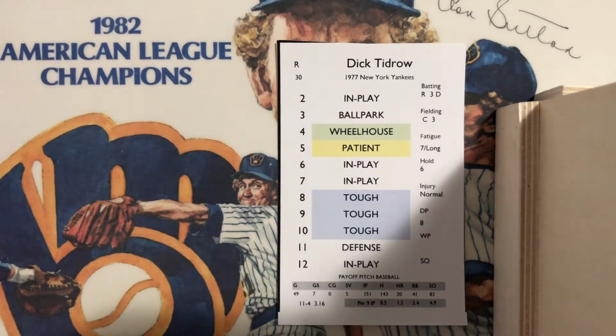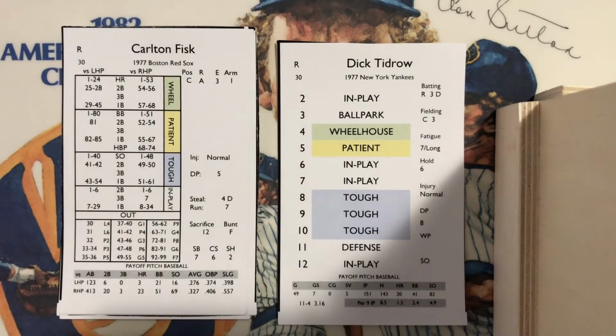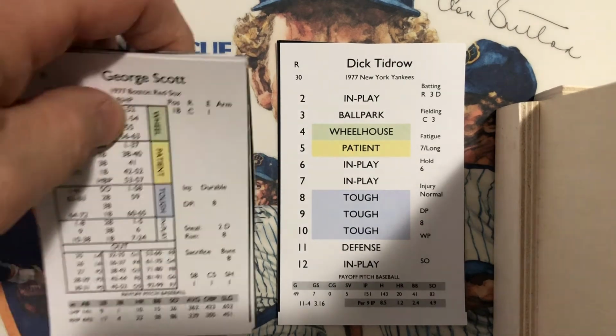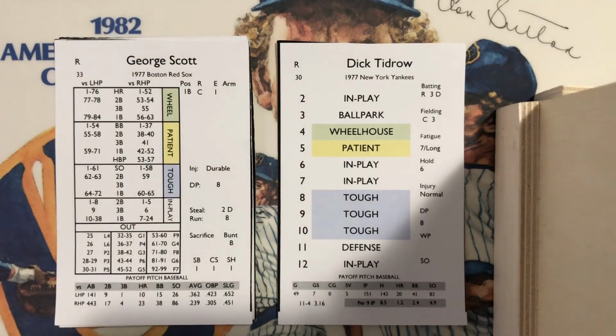And it'll be Fisk, Scott, and Evans for the Red Sox. Carlton's 2 for 3. Drove in Yastrzemski with what was at that time the lead run in the 7th. Tidrow winds, and the pitch, and it's a blooper to right field. Here comes Reggie. He will not get there. It's a base hit for Fisk. And now it's Scott. George is 0 for 2 with a walk and a run scored.